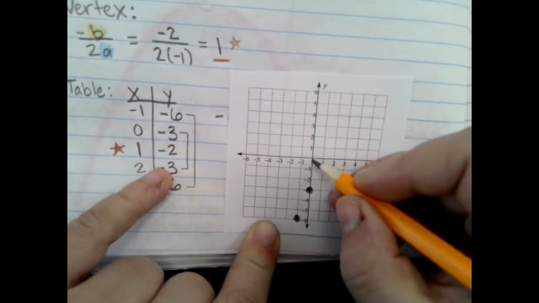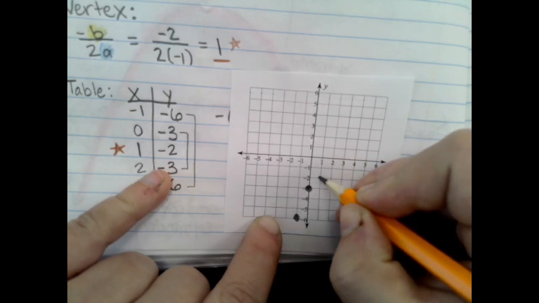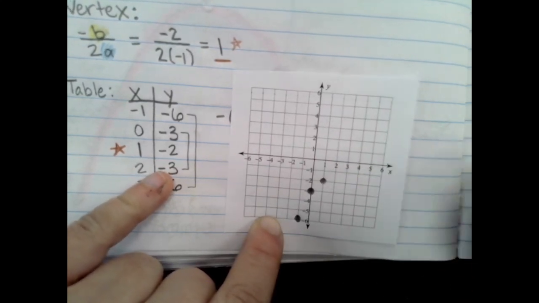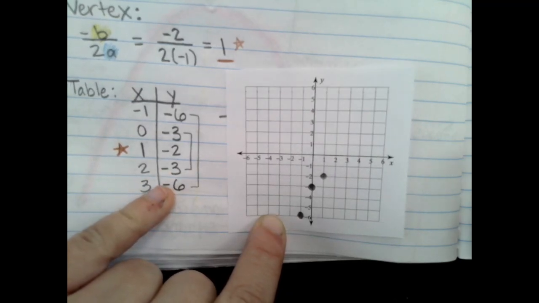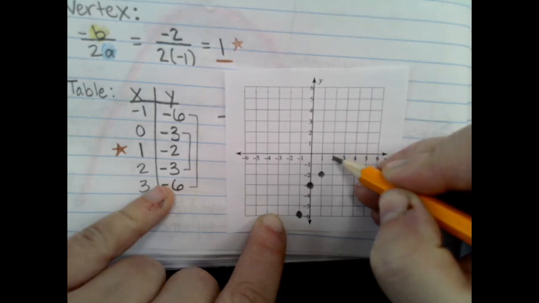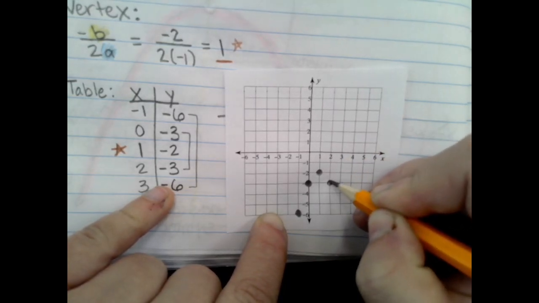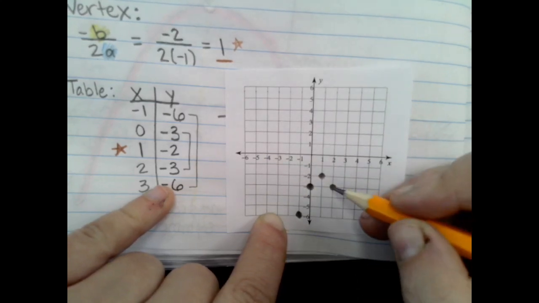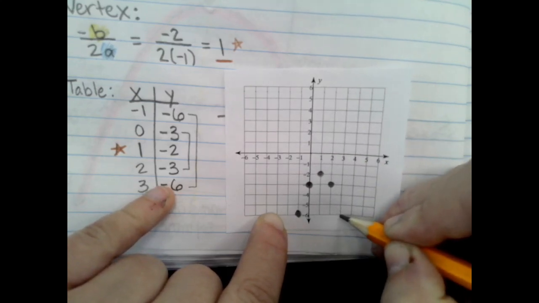Okay, next we have 1, negative 2. So right 1, down 2. Two, negative 3. So right 2, down 3. And this is where it should start matching up, so you should see it kind of matches up as we go through. And then 3, negative 6.